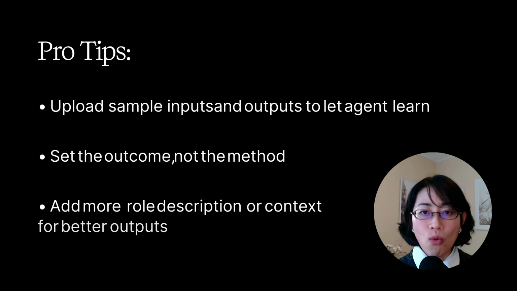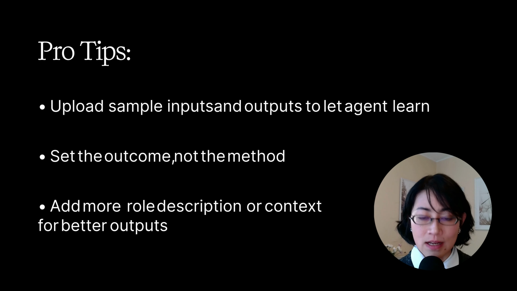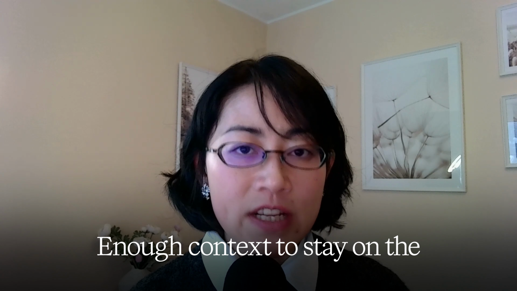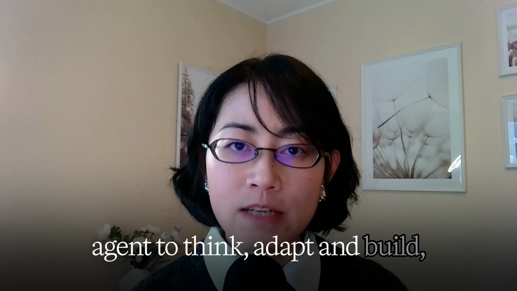Last, add more role description or context for better output. Say something like, act as a business analyst, or you are a strategist with 10 years of experience in retail. Think about it as managing a dedicated intern or junior person. It's all about balance. Give them enough context to stay on target, but enough freedom for the agent to think, adapt, and build. And you will get surprised.